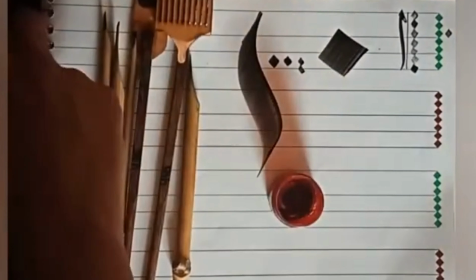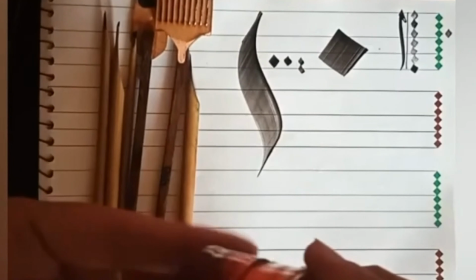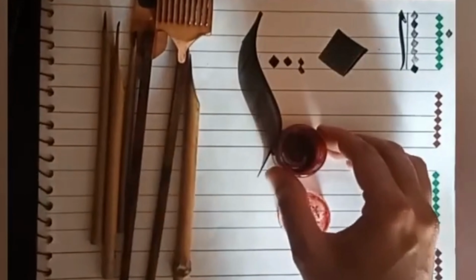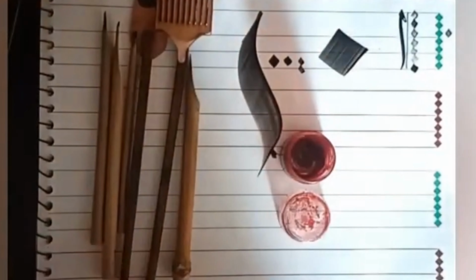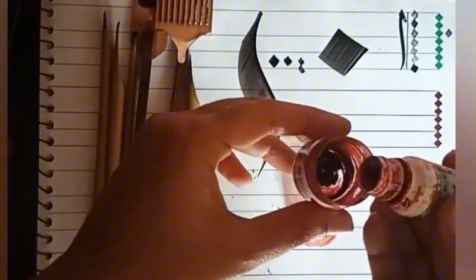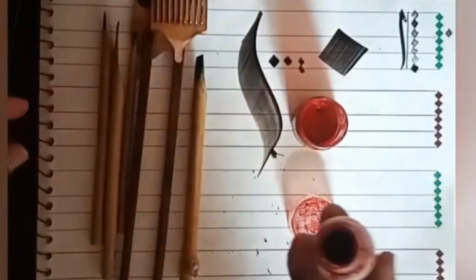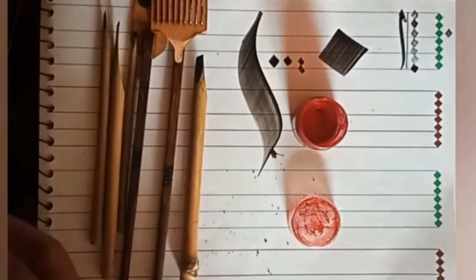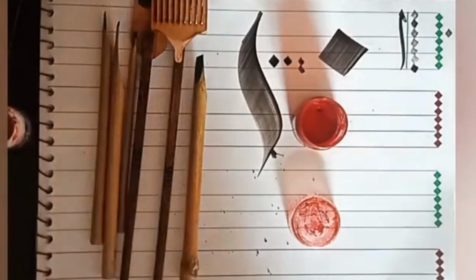Okay, next let's talk about ink preparation. I have used these containers, ideal for preparation of ink and using it. I'm adding ink and water in the ratio of 2 to 1. For every 2 drops of ink, you add 1 drop of water.